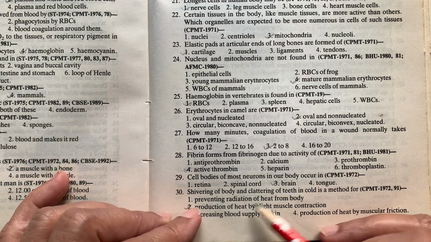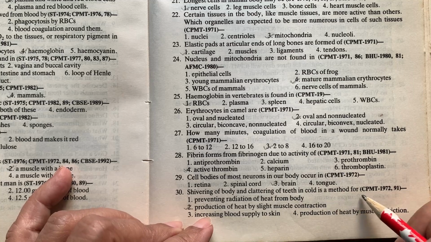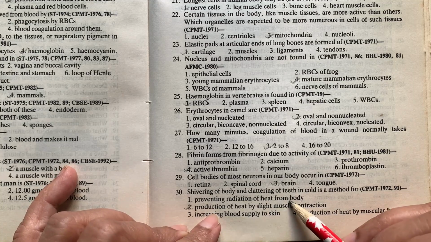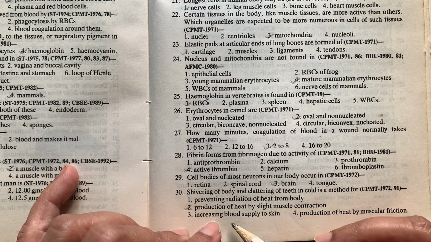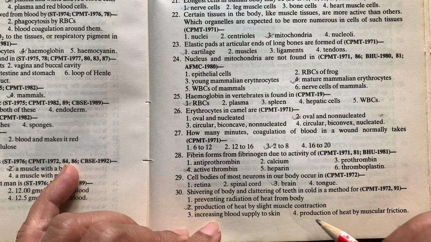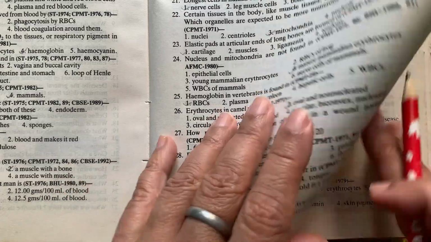It is in brain. Shivering of body and chattering of teeth in a cold is a method for preventing radiation of heat from the body, production of heat, blind sight, muscle contraction, increasing blood supply to skin, production of heat by muscle friction. Correct option is second, production of heat by slight muscle contraction.